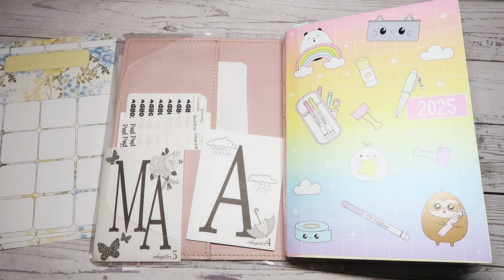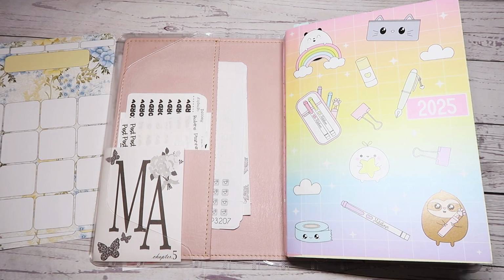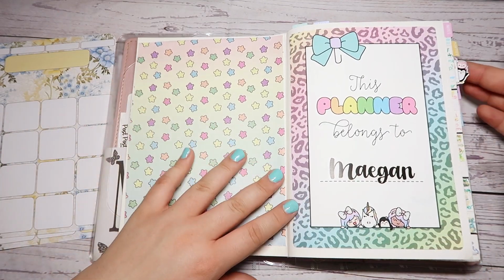So if you want to see flip throughs of those, I think that those flip throughs are on my YouTube shorts if you are interested in seeing how I have used my Hobonichi weeks. So that's going to be for April. Put that in there. And then we're going to go ahead and jump into our monthly.